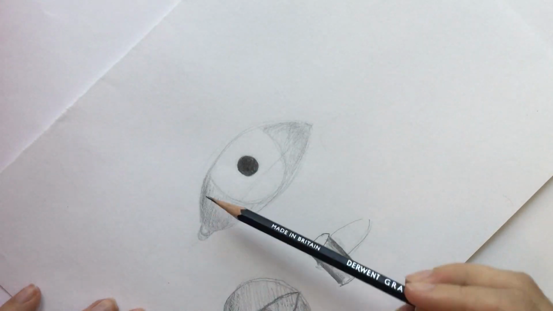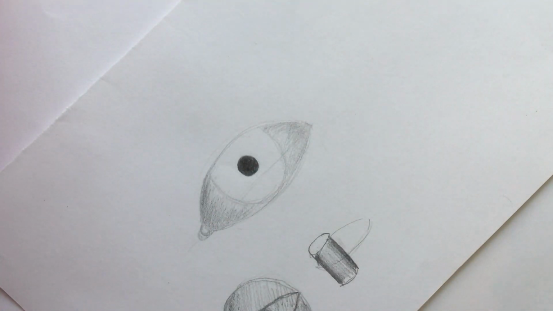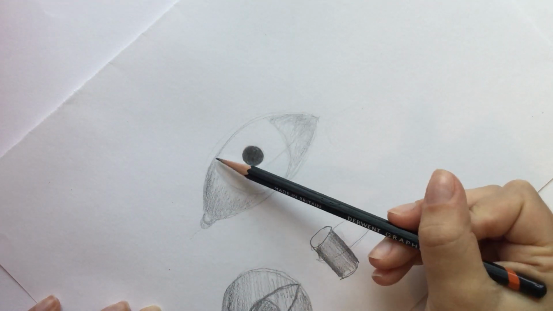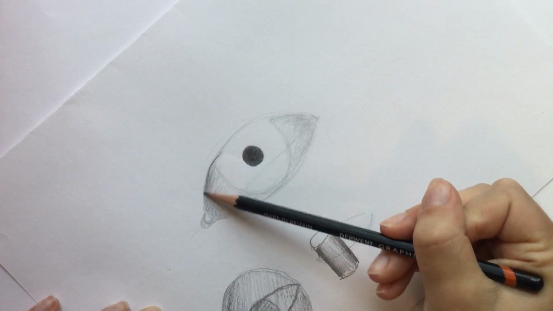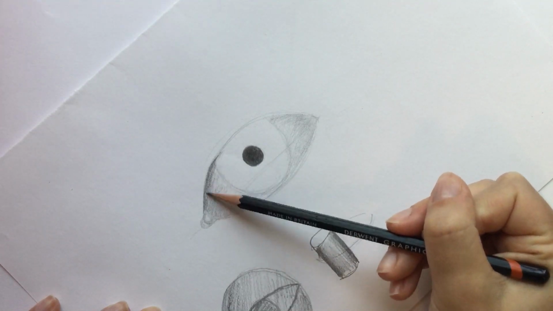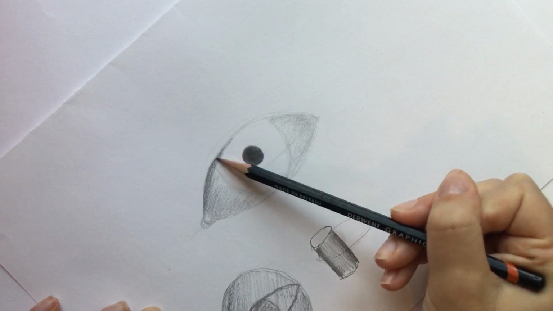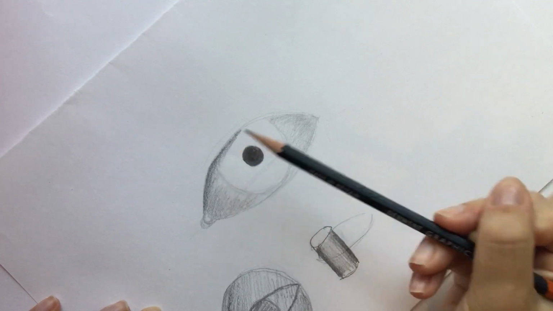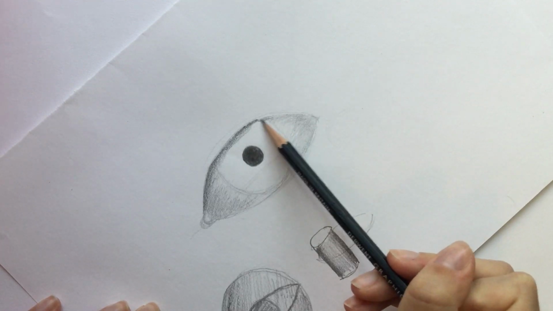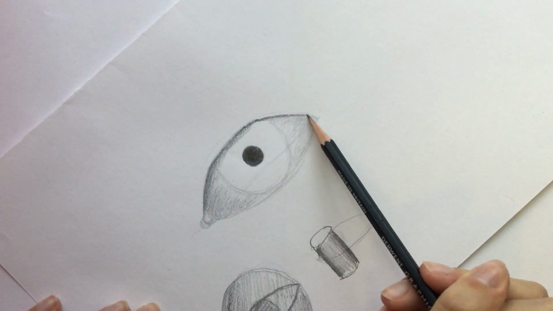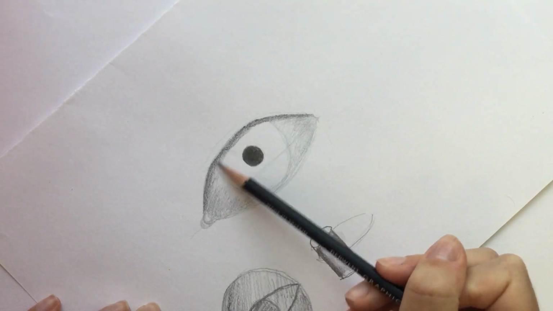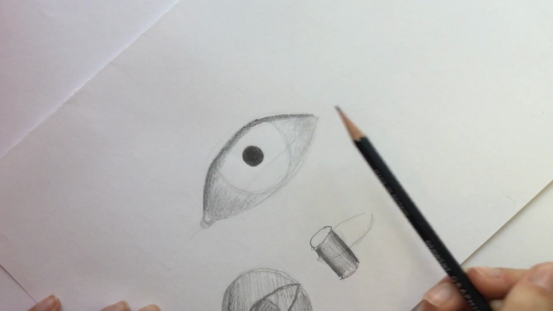And then something else that you need to know is that at the top here, underneath the top eyelid, there is always a shadow. And I will tell you why in just a second. So I'm just going to apply that in. And we may need to go back to that a little bit later and darken that up once we've added in some more tone. But I'll leave it like that for now.